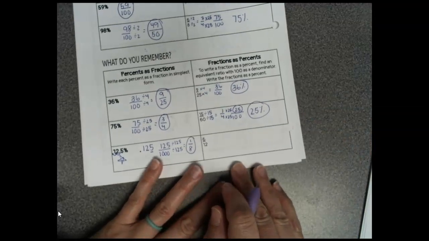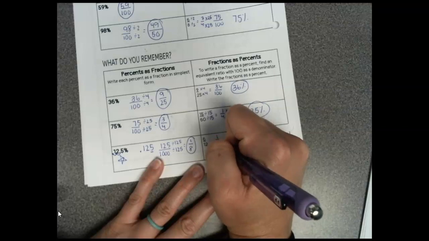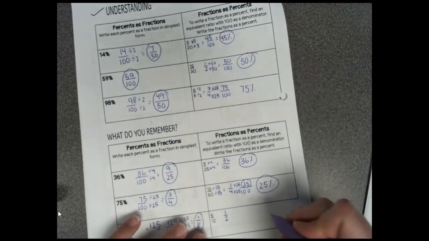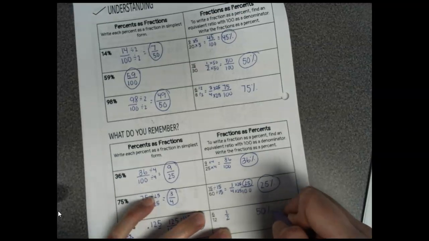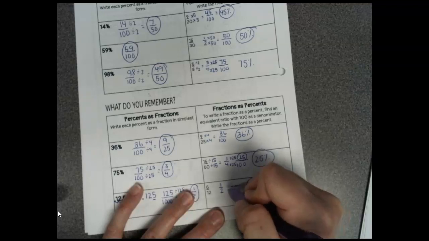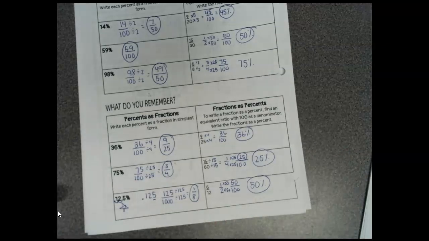And our last one, if we look at 6/12, I know that's half. And from the problem up here, half is 50%. That's something that you need to make sure that you're trying to memorize. If you still need to do this part and multiply it by 50, that's fine. But a half is one of those numbers that you should know. A half is 0.5 and 50%.